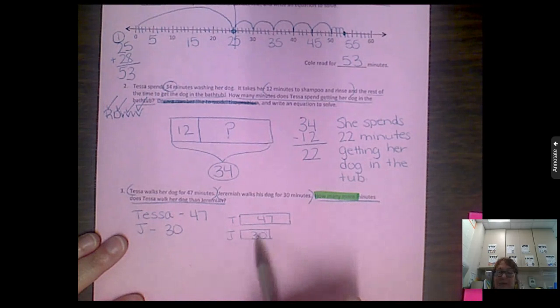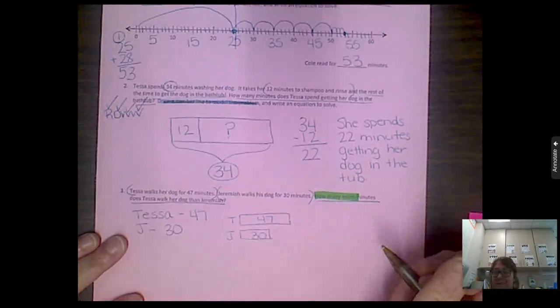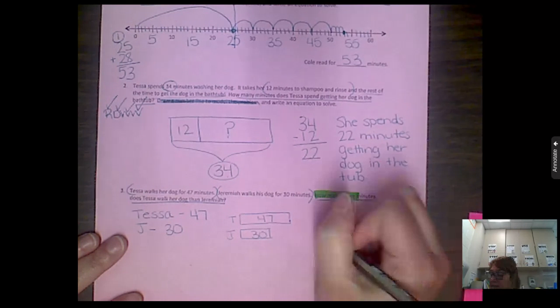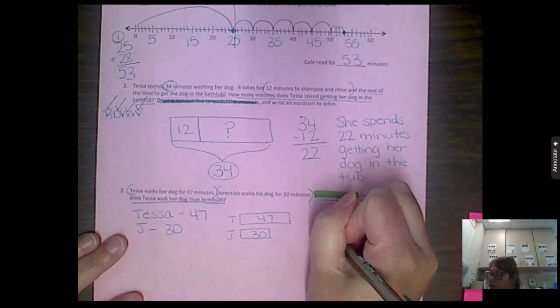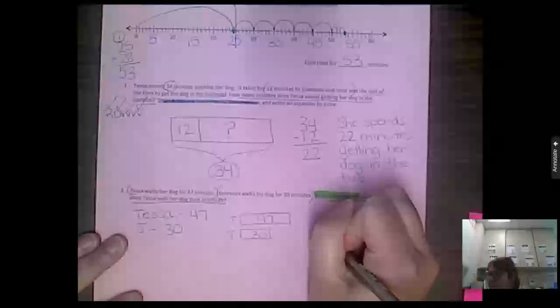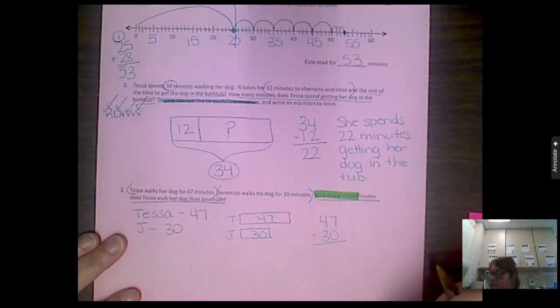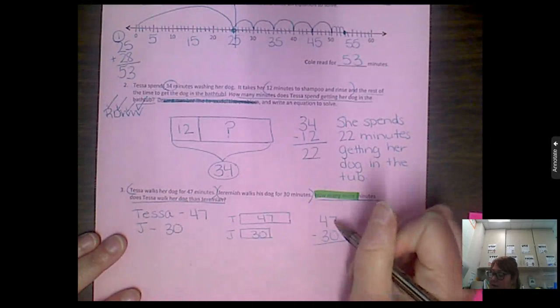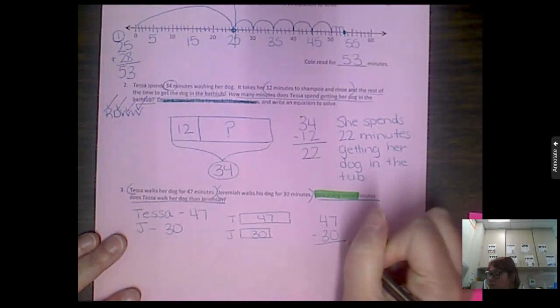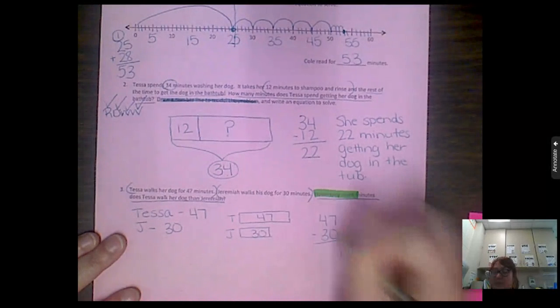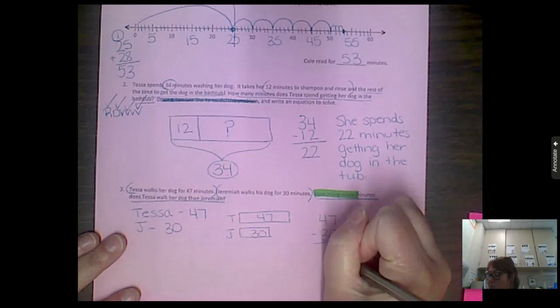So what am I going to do with these two numbers? I'm going to subtract, right? What number goes on top? Tessa's number, the 47, because hers is bigger, right? She walked her dog longer. So 47 minus 30 equals, okay, 7 minus 0 equals 7. 4 minus 3 equals 1.